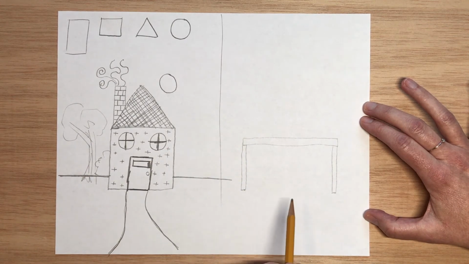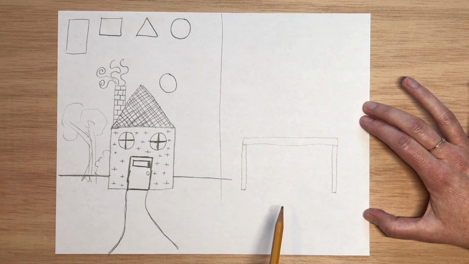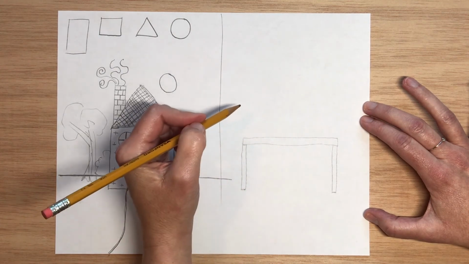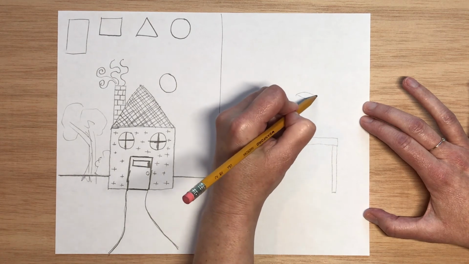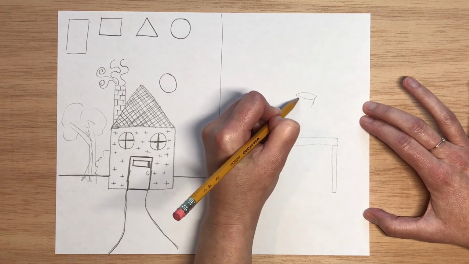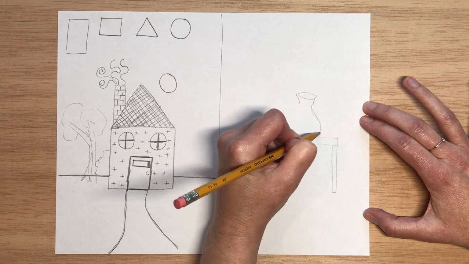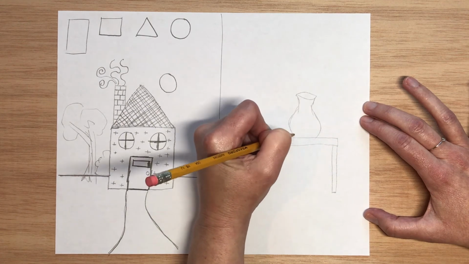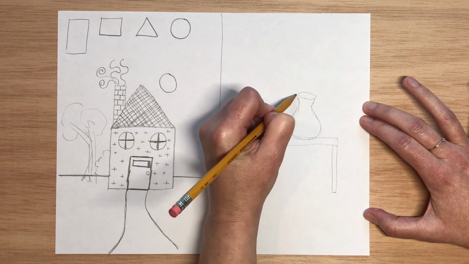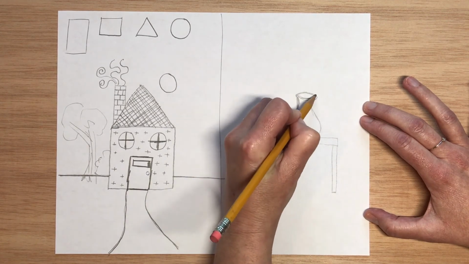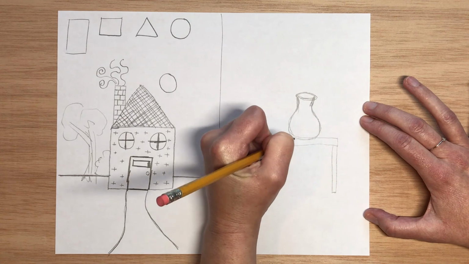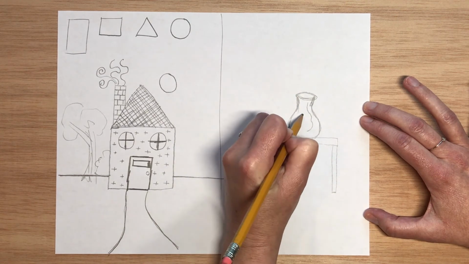And remember, we looked at Matisse. Remember the woman in the purple robe and there was that vase? Why don't we put a vase on this table? Just add a vase, and maybe we can decorate this vase. Again, I'm just using basic lines here. Okay, so we have our vase, and Matisse had lines like this all over the vase, didn't he?